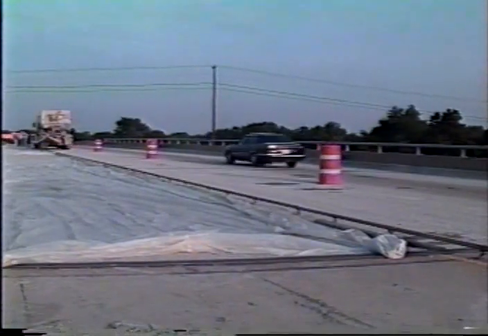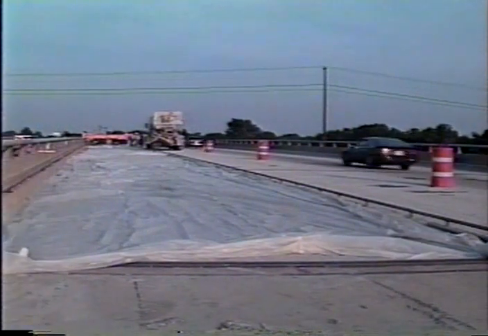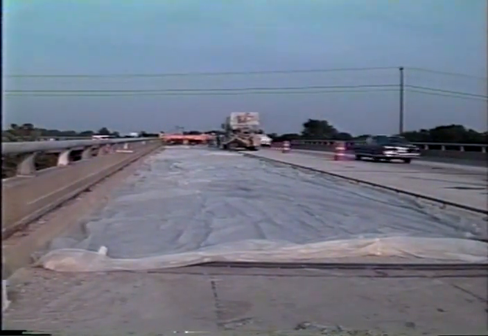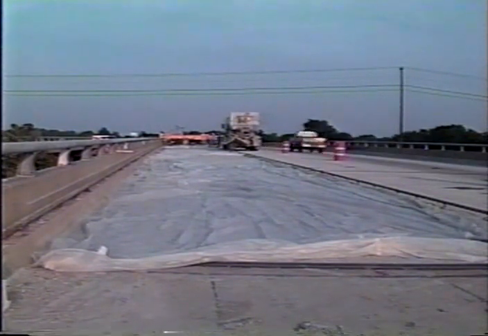Like pavements, concrete structures can be rehabilitated in a number of ways. So we'll also look at the placement of bridge deck overlays as a means of restoring rideability and reducing the concrete's permeability.